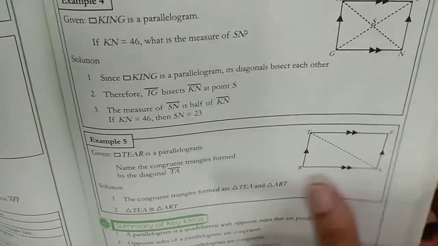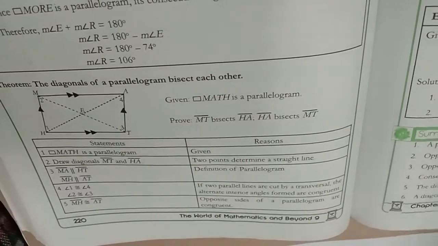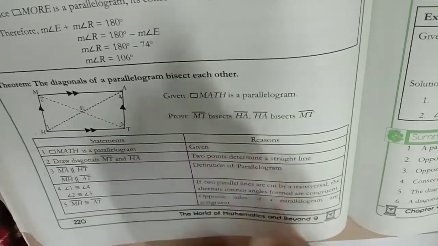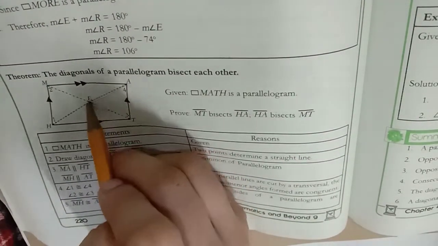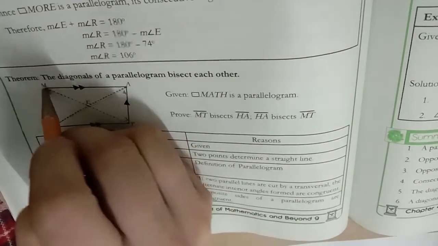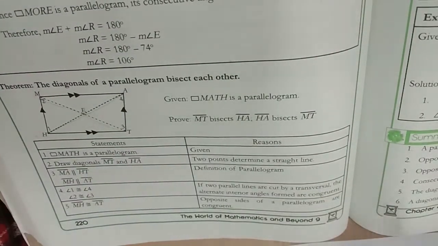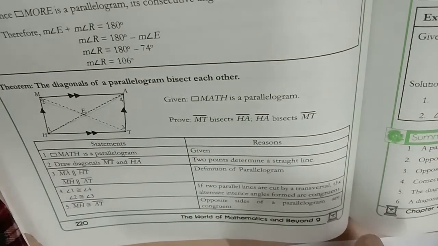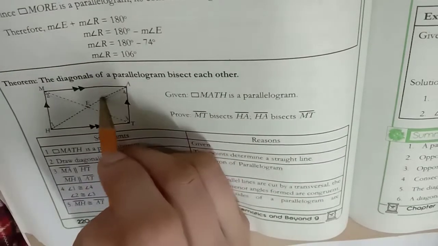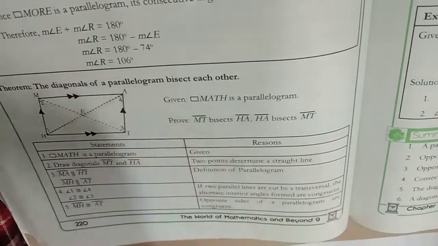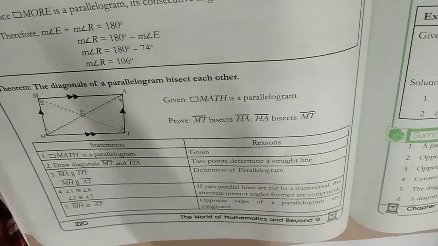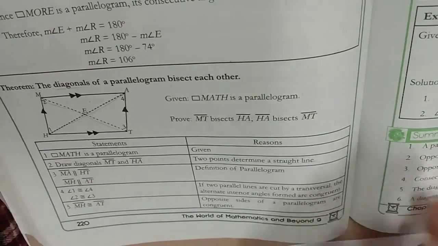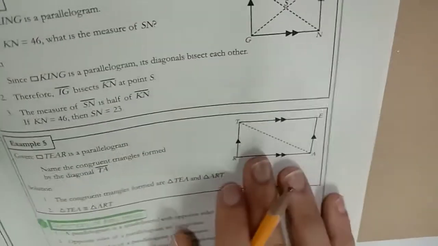Next is, another theorem pa pala. Meron pa pala dito. Okay? So, the diagonals of parallelogram bisect each other. So, diagonals. Ibig sabihin, meron na po tayong dalawang diagonals na kung saan makaka-create po tayo ng apat na triangle. Pag isang diagonal lang po, makaka-create lang tayo ng dalawang triangle. So, be careful sa pagbabasa po about diagonals. Okay? So, let's have it.